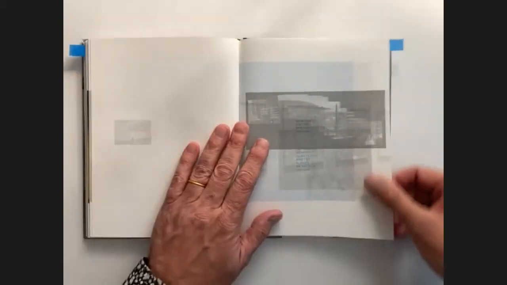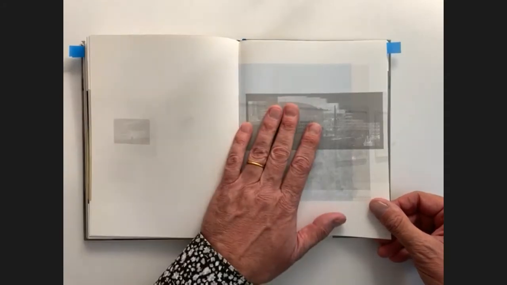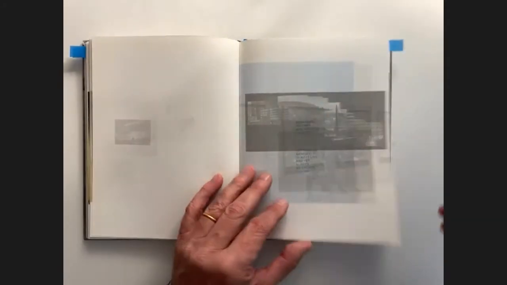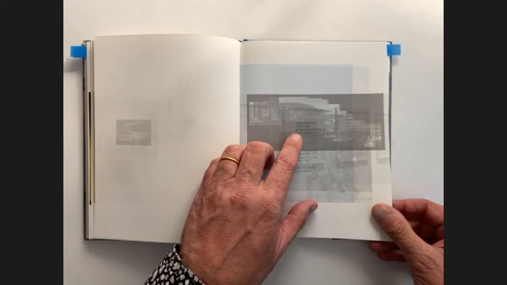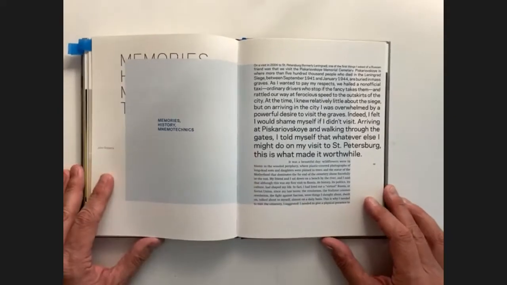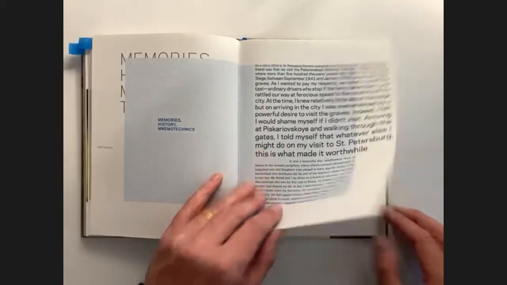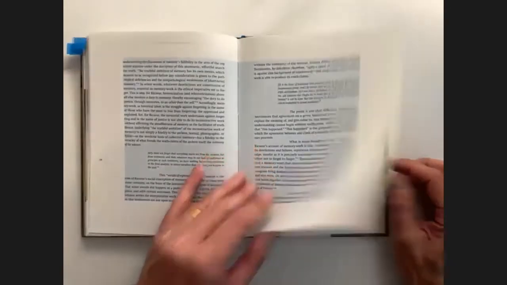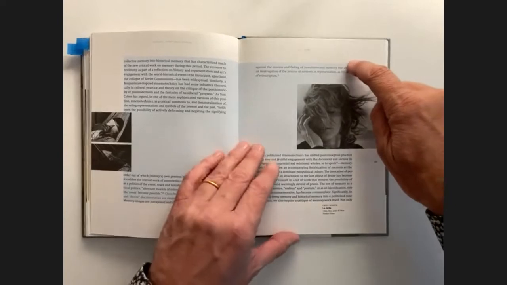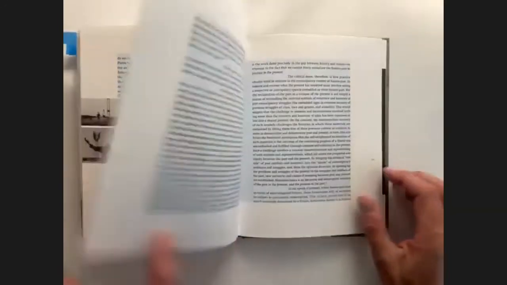Let's go back here. Once the plate section is finished on the coated paper, we switch back to uncoated paper for this essay called Memories, History, and Memento Technics. I probably mispronounced that. Okay, so this returns again, and the text comes in again, and then the essay runs. Again, the color of the blue overlaps the image, and it blurs in and out.